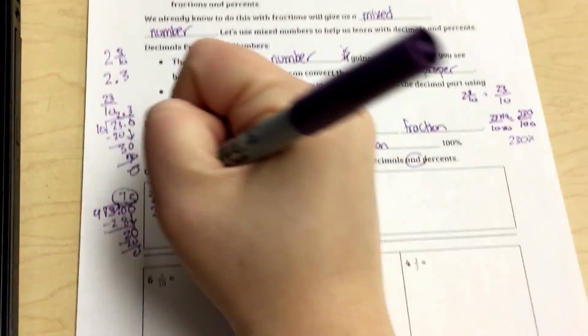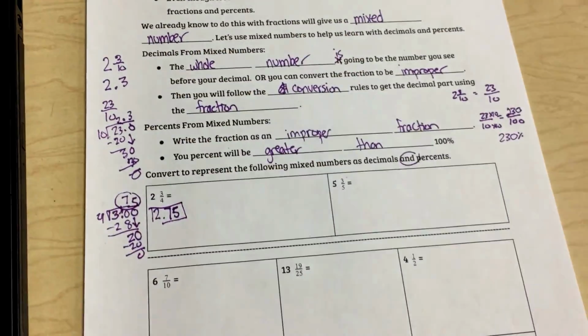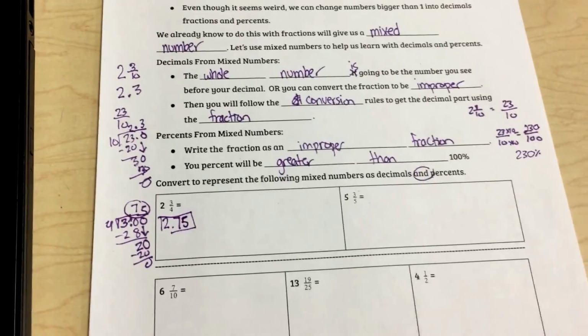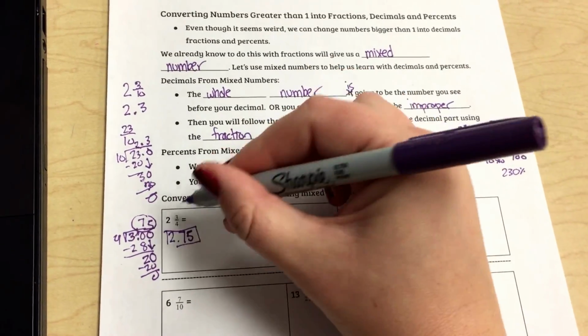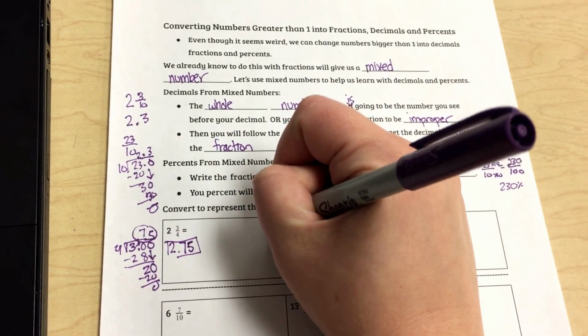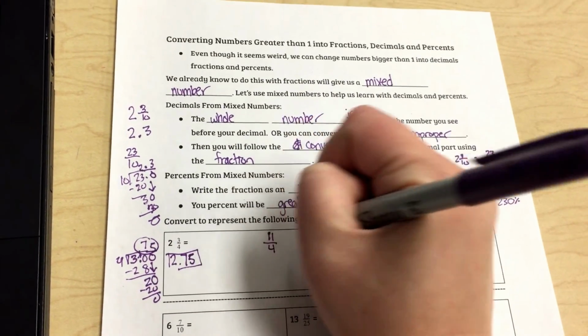I'm going to box that up because that is an answer. I also have to write it as a percent. So I'm going to change it into an improper fraction. 4 times 2 is 8. 8 plus 3 is 11 over 4.